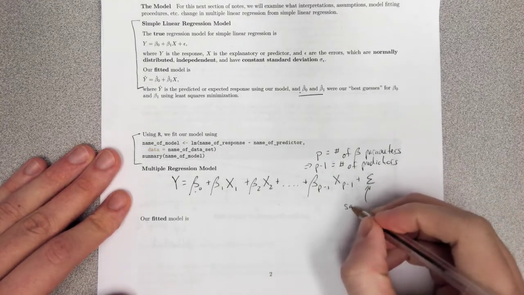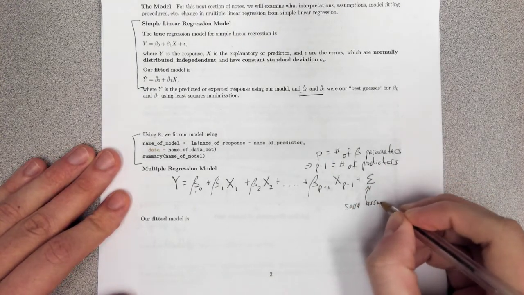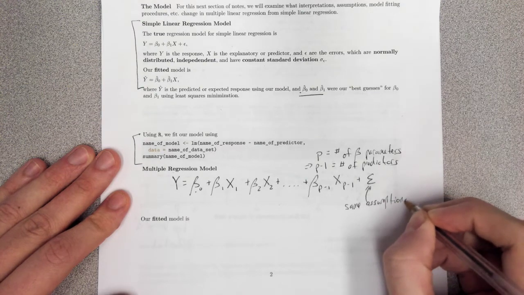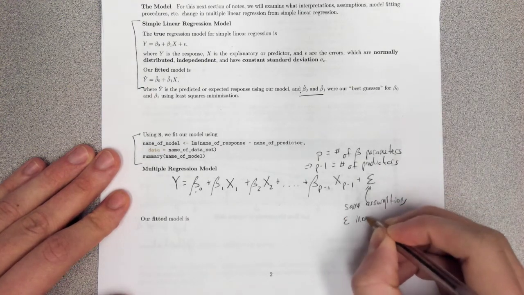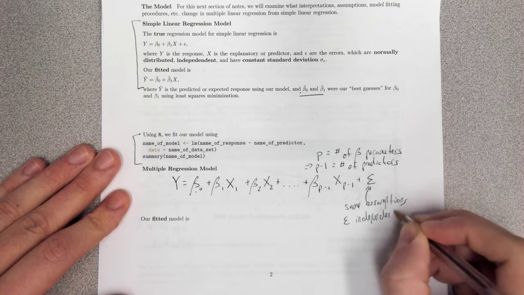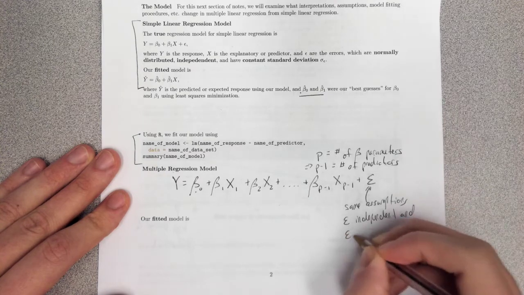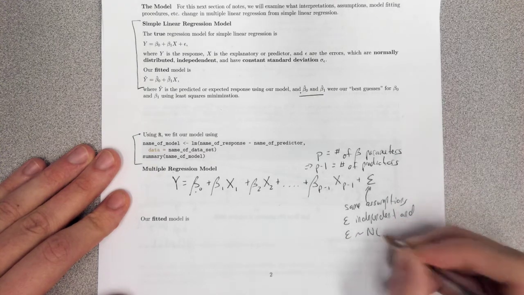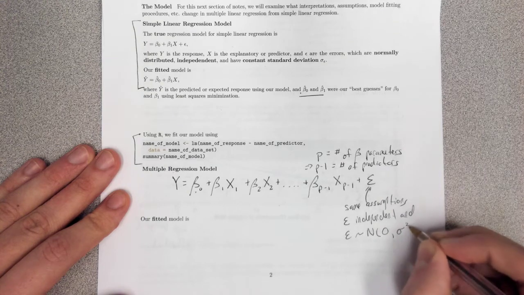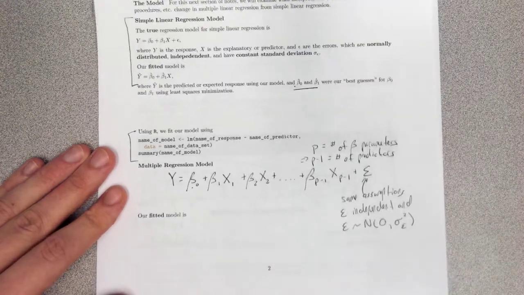These errors are going to have the same exact assumptions. So they're going to be independent, and they're also going to be normally distributed with mean 0 and variance sigma squared sub epsilon.